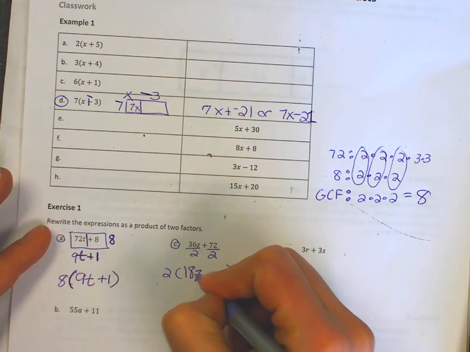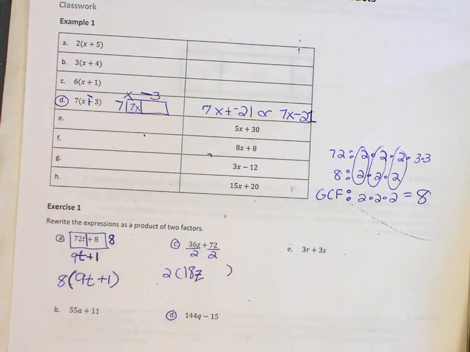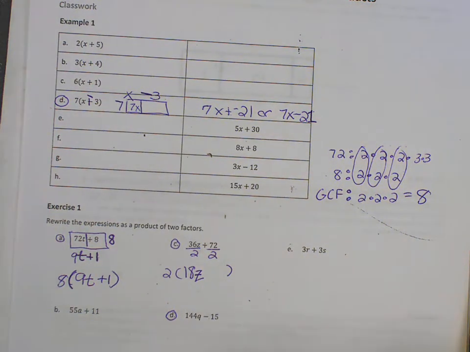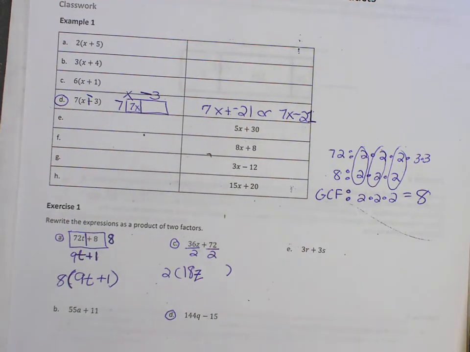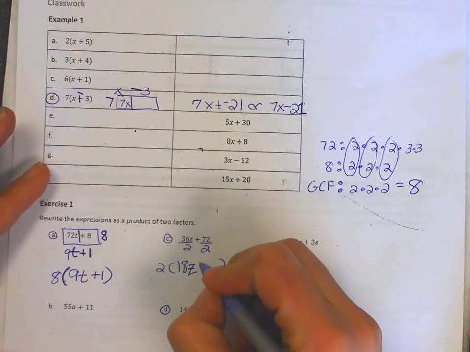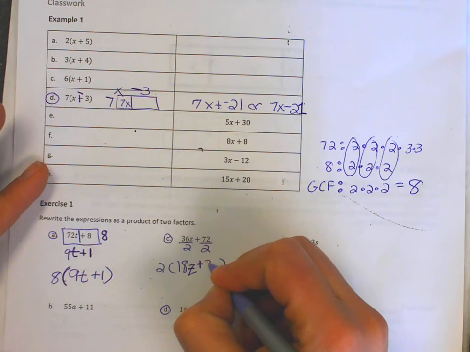Zebras. Make sure you write your Z with a line in it so it doesn't get confused with a 2. 72 divided by 2, using my calculator because I don't have these facts memorized, not gonna lie. I use my calculator. It's 36.